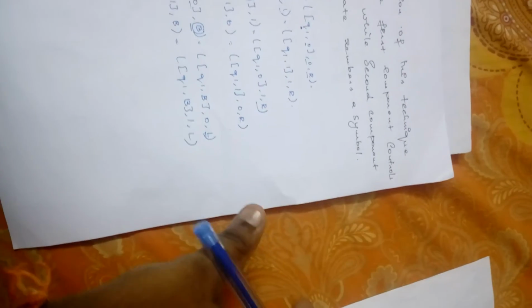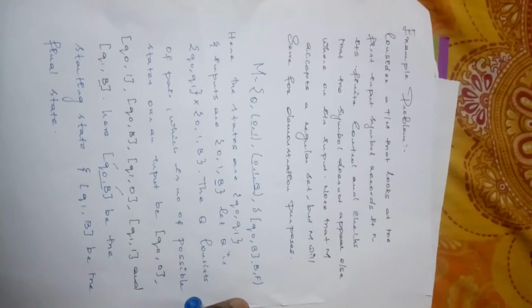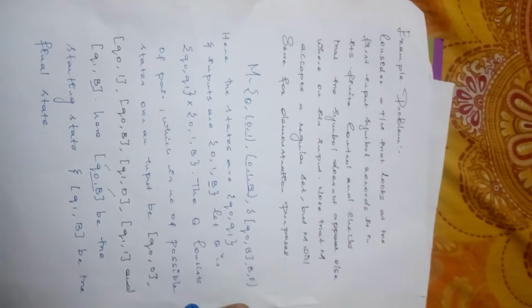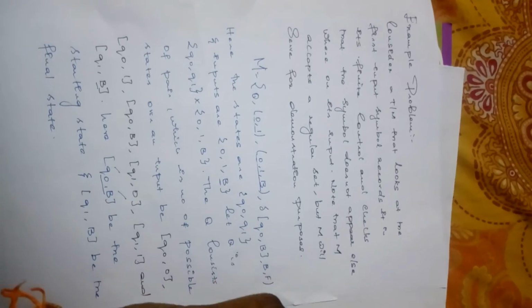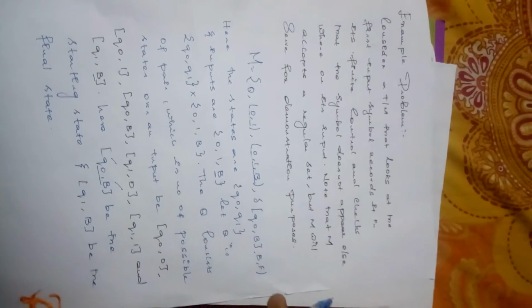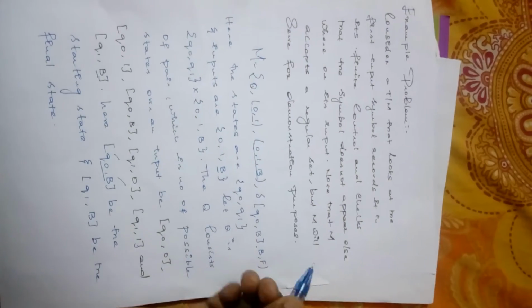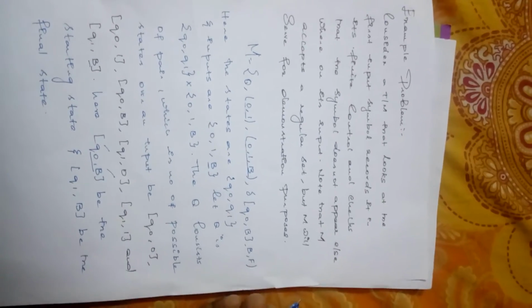That's the main intention of this problem. Let us have one example. Consider a Turing machine that looks at the first input symbol, records it in its finite control, and checks that symbol does not appear elsewhere on its input. Note that M accepts a regular set, but M will serve for demonstration purpose.